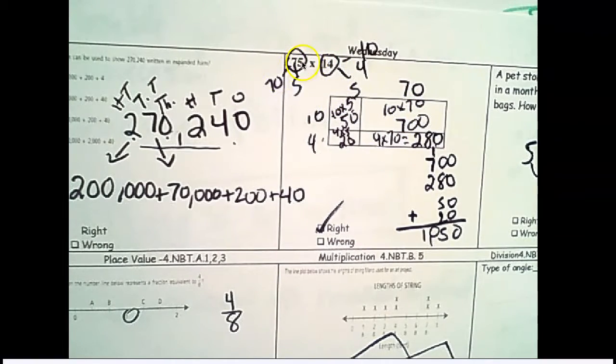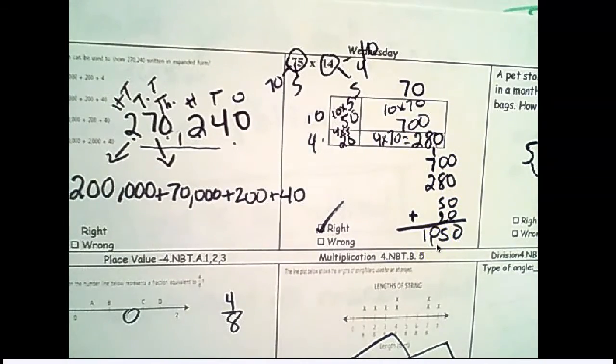Next, we have our area model question, 75 times 14. I decompose 75 into 70 and 5 and 14 into 10 and 4. Organized it on our area model, and now I'm finding the area of each of these rectangles. So we have 10 times 5, 50, 4 times 5, 20, 10 times 70, 700, and 4 times 70, 280. And now we're adding up all these values, and we get 1050. Go ahead and give yourself a check if that's what you got, or make any revisions if you have to.